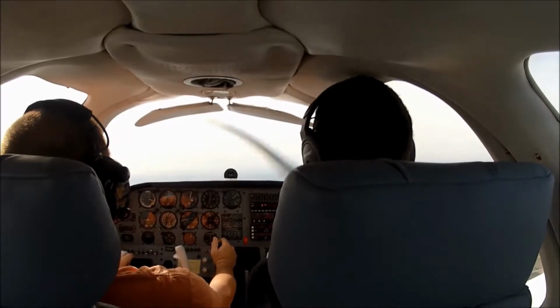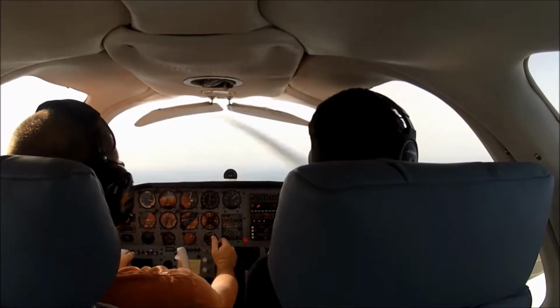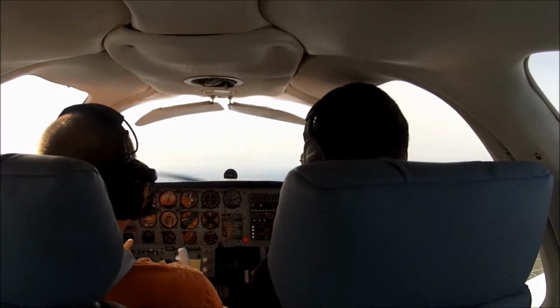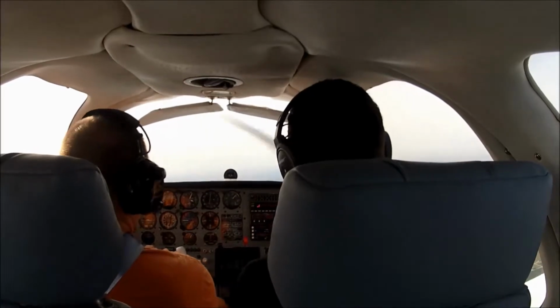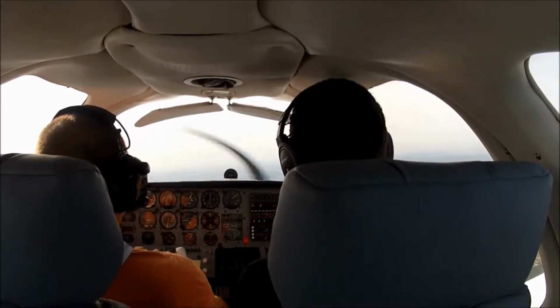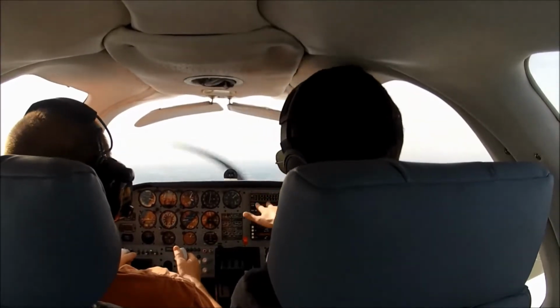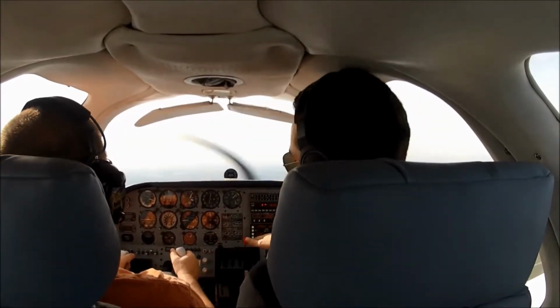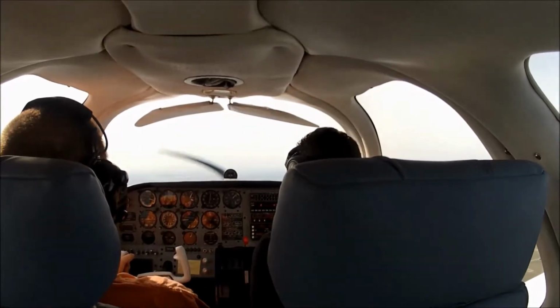Now just trim it out so you don't have to fight it for whatever it's wanting to do right now. Yeah, I mean, coming up just a little bit on you. And eventually that little bit turns into a lot, because the airplane will start oscillating like this, and the oscillations get bigger and bigger and bigger. Sure. Cool. Looking good.